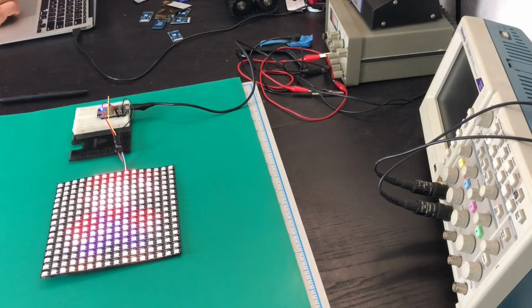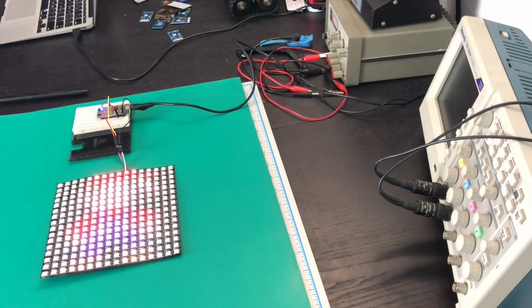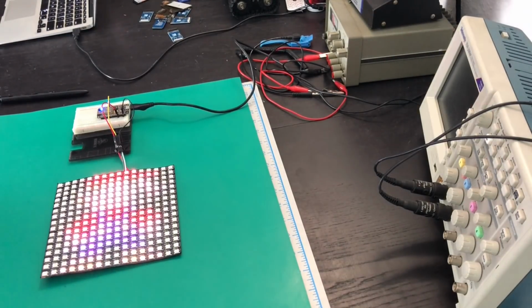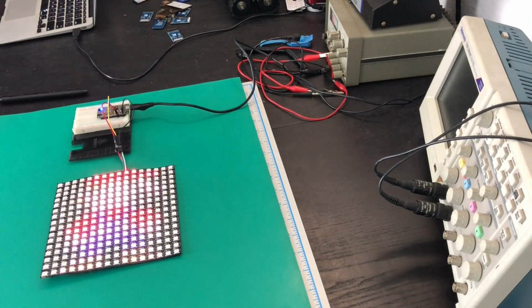So there you have it. We have a piece of code that allows us to upload files to the ESP8266 using drag and drop onto the browser. If those files are JPEGs, we can display them on an LED matrix.